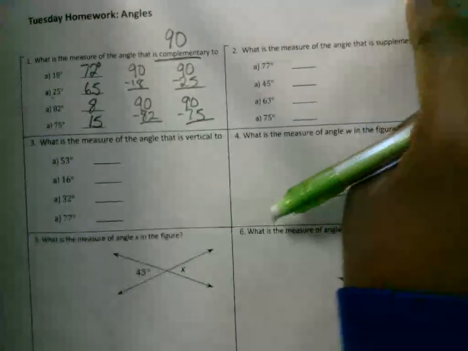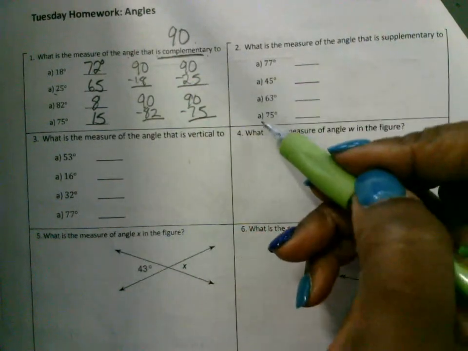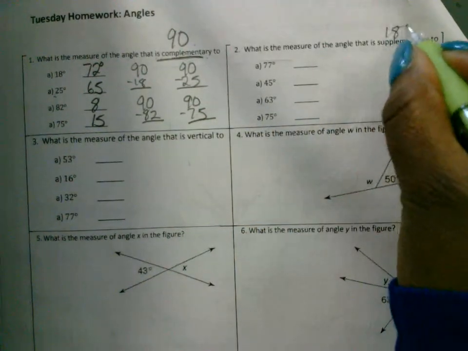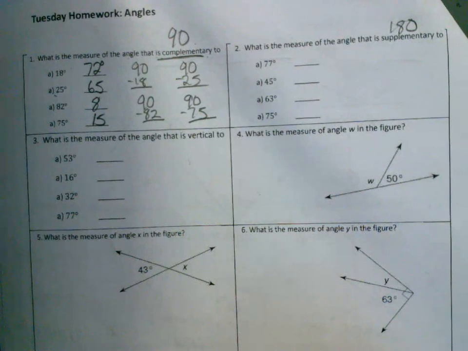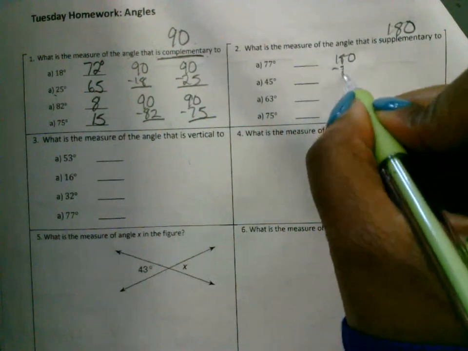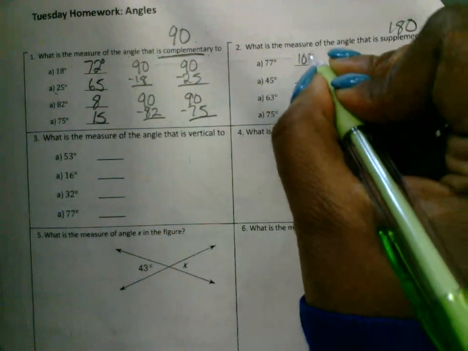Supplementary. How do you find? Make sure you show your work. You see how Miss Reyes showed her work? I need you to show your work also. Supplementary is two angles that add up to 180 degrees. How do I find the supplementary angle for 77, Carter? 180 minus 77. Type that in. What do you get, Hayden? What's 180 minus 77?